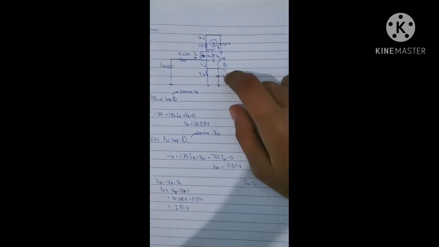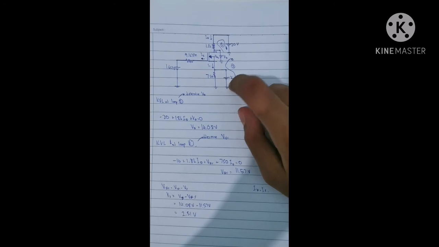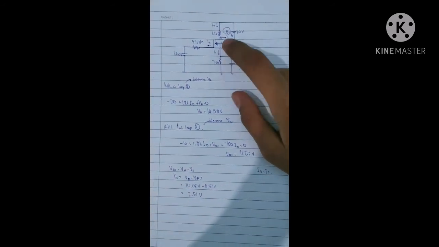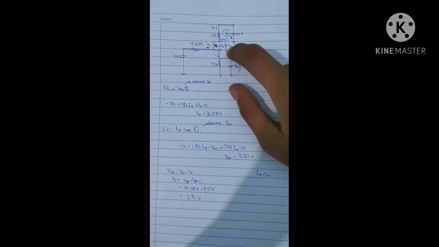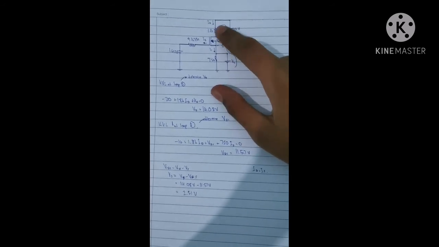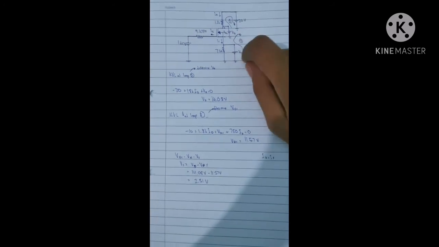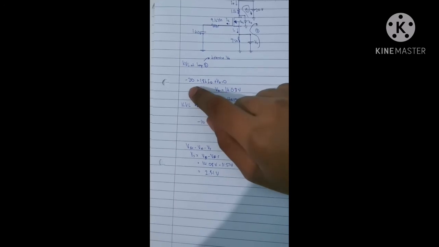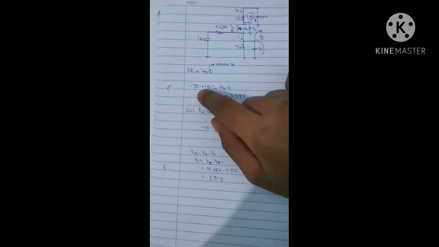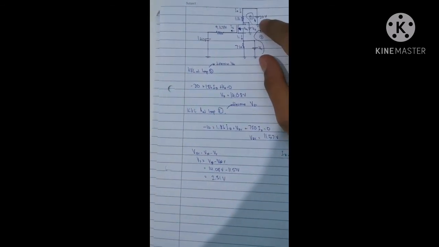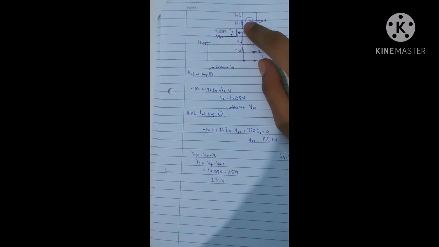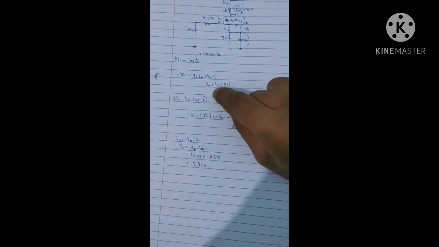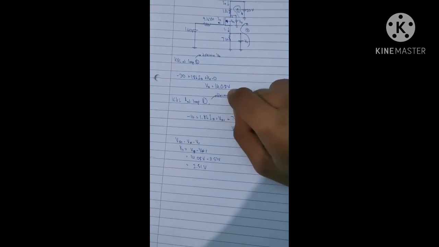After we draw our linear graph and obtain our ID and VGS values, we continue with our second and third loops. The second loop is from the V source until this point, and loop 3 is from VD until ground. KVL at loop 2, we need to determine the VD value. Negative 20, plus 1.8k times ID, plus VD is equal to 0. Therefore VD we get 14.08 volt.